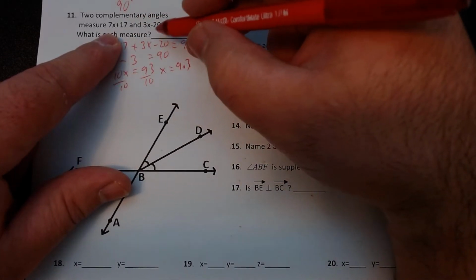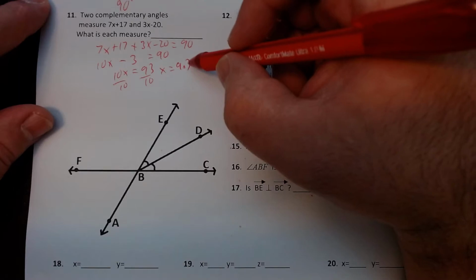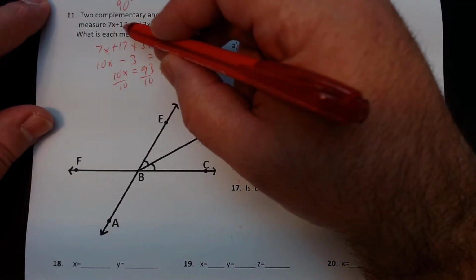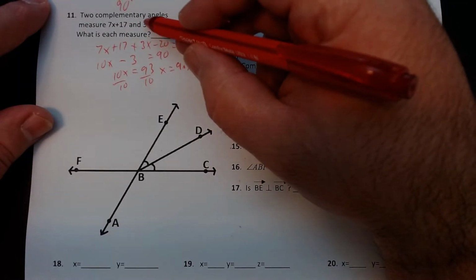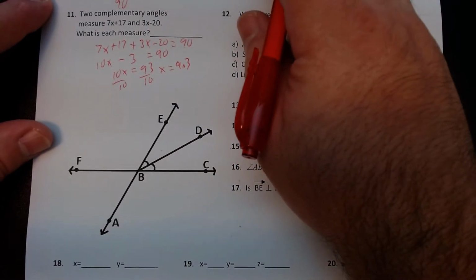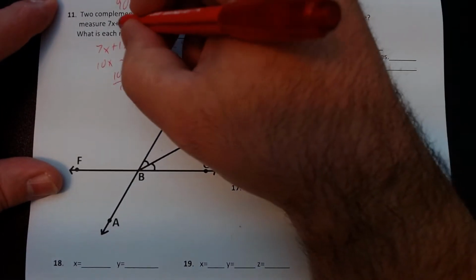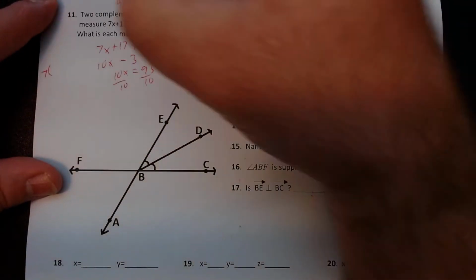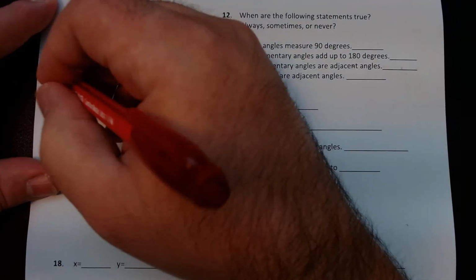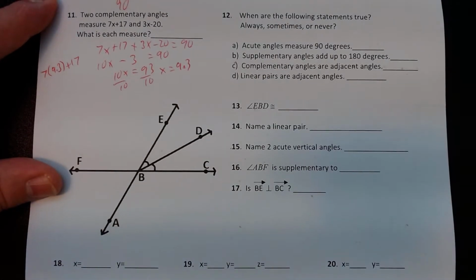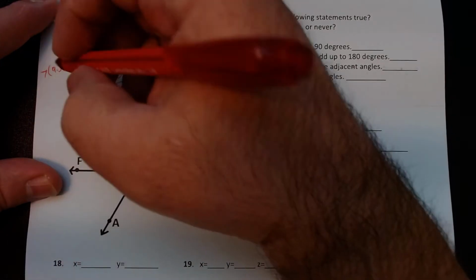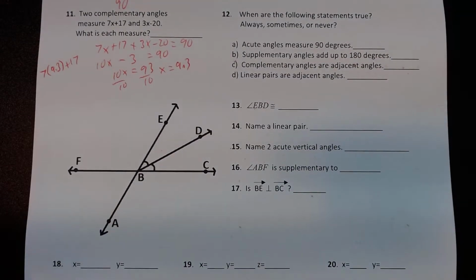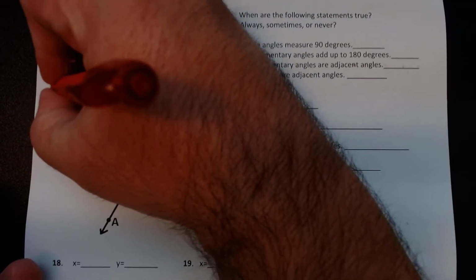So you want to have both of those measures. That means you need to substitute this 9.3 into that x and find out what you get, and also substitute it into this x and find out what you get. So if I work out this first one, I would go 7 times 9.3 plus 17. So 7 times 9.3, I need a calculator for that. 7 times 9.3 is 65.1.